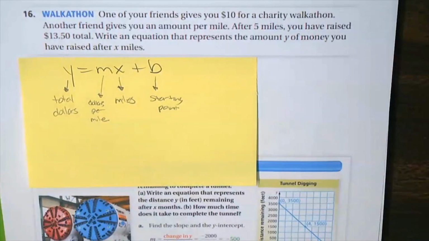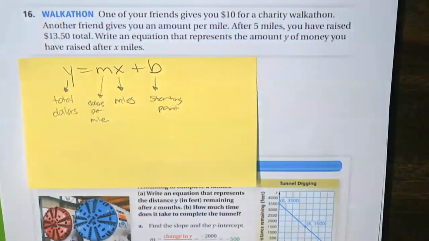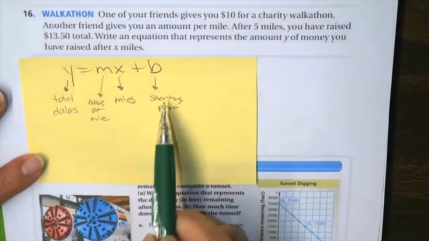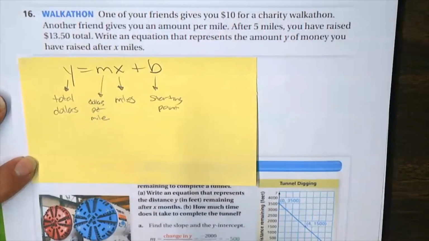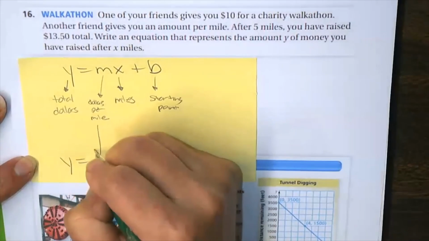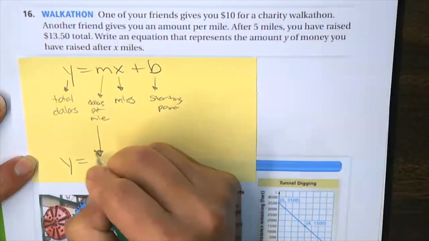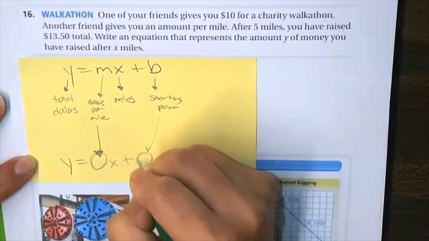So you're going to have to do a couple of things here. First, you're going to have to substitute the numbers that they've given you where they belong so that you can figure out the slope. Once you have your slope, y equals, you're going to substitute your slope here, x plus your starting point.